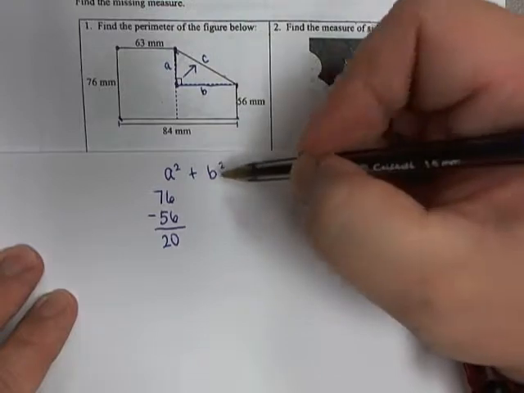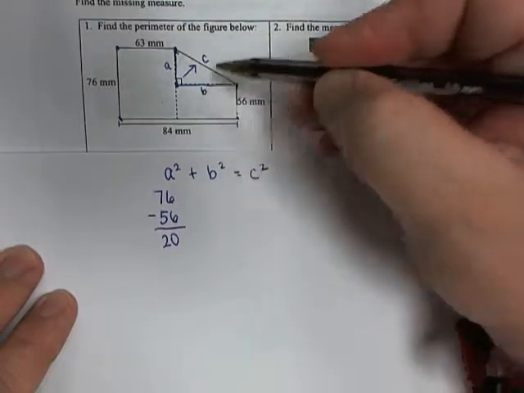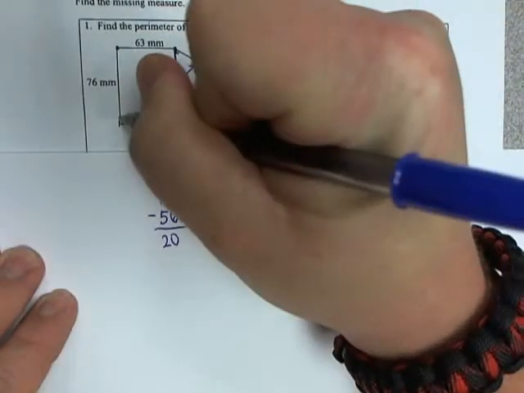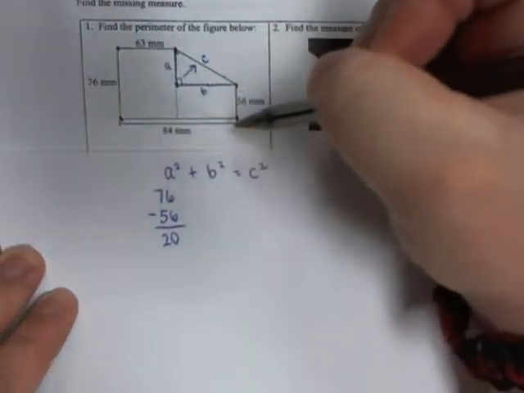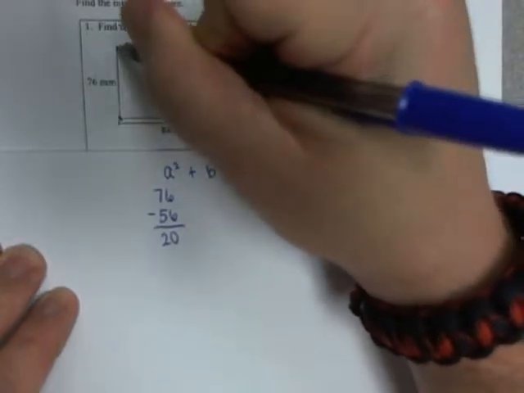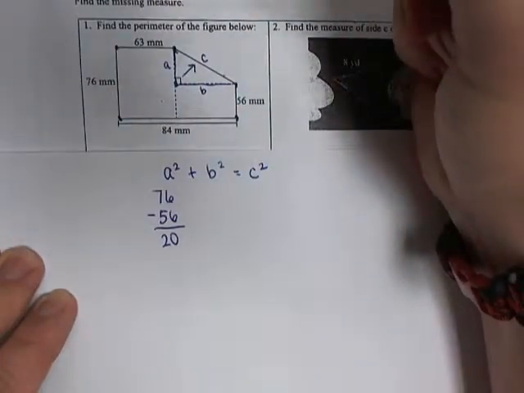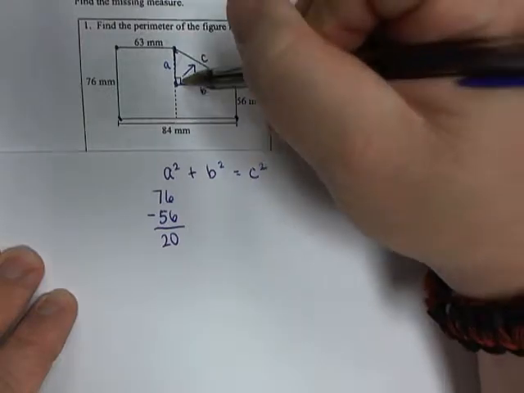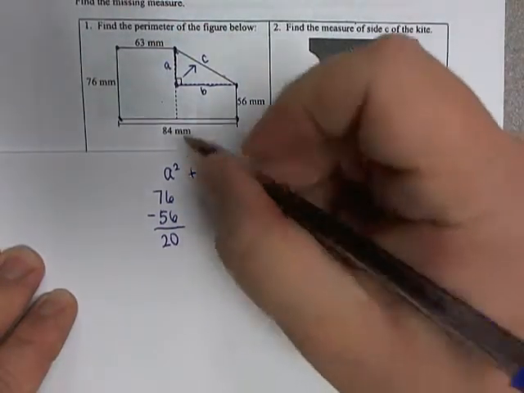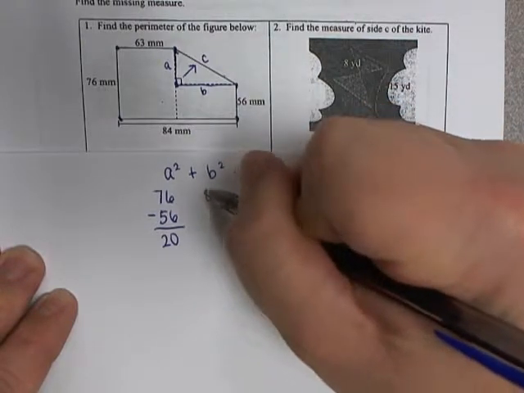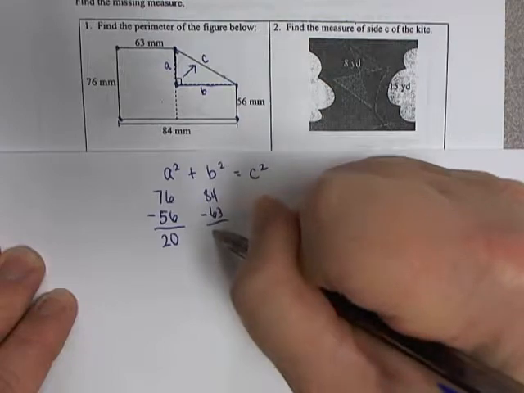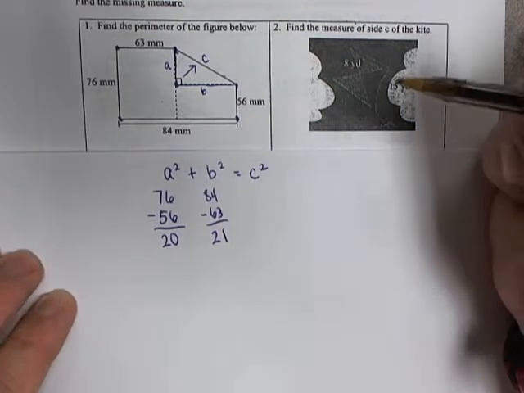Now we need to find the length of leg B. Well, notice from this point to this point, the length is 84 millimeters. And from here to here, the length is 63 millimeters. So to find the length of leg B, we take the difference of those two measurements, 84 minus 63, and we get 21.